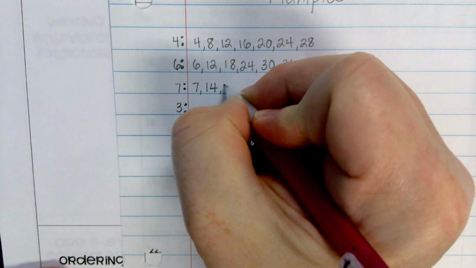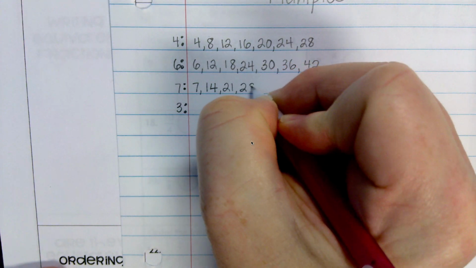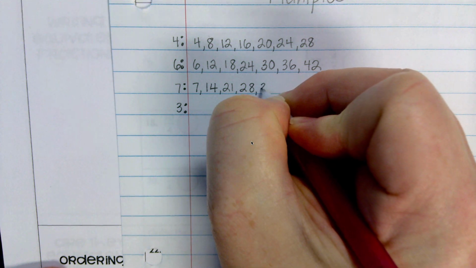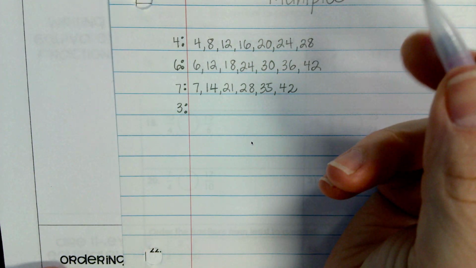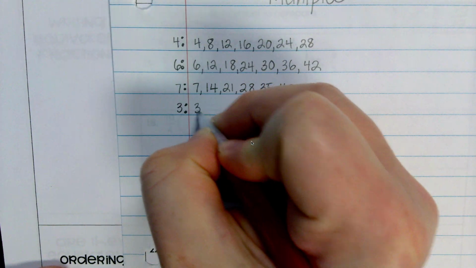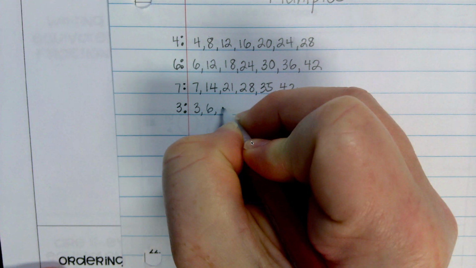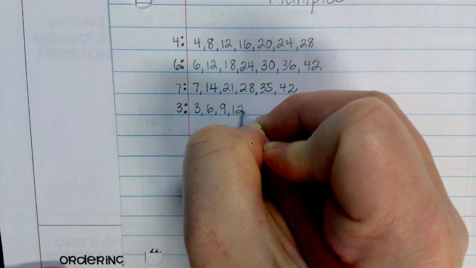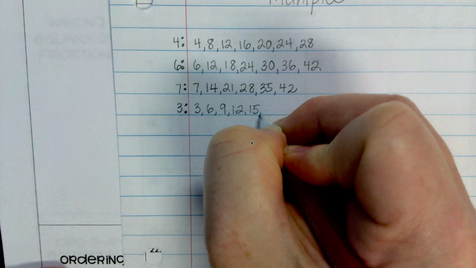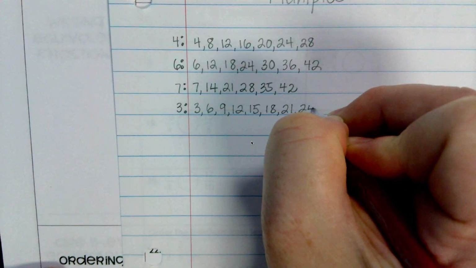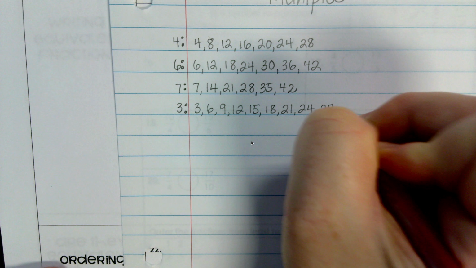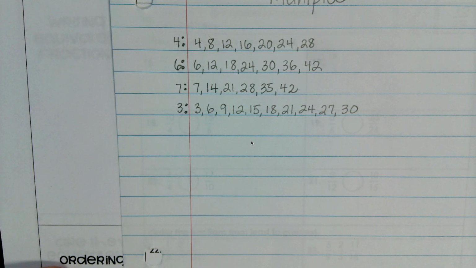Multiples are 7 times 1, 7 times 2, oopsies, 7 times 3, 7 times 4, 7 times 5. I just don't understand when people don't want to write things down. My 3s, I'm going to go 3 times 2 is 6, 9, 12, 15, 18, 21, 24, 27. I'm going to stop at 30. Okay? Everybody have that written down.